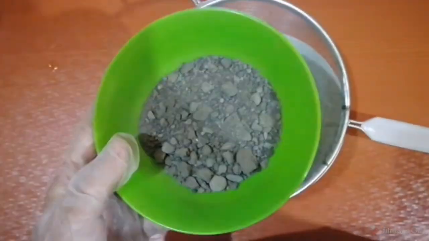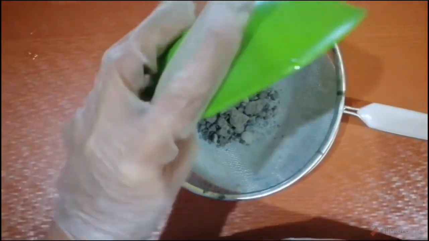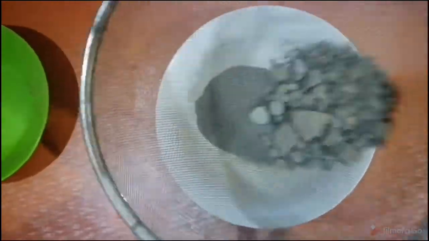So lastly, sifting. Sifting or sieving is the process of using a sieve to separate solids of different particle sizes. My example is sand. I used a kitchen strainer to separate large sizes of rock from small sizes of rock.